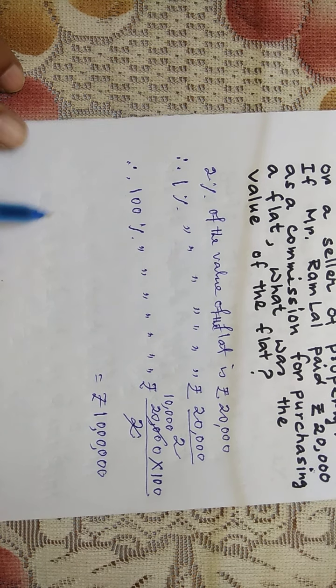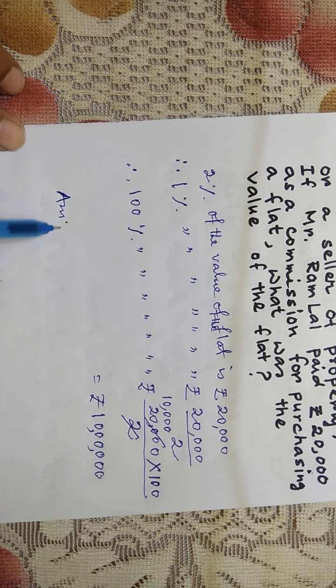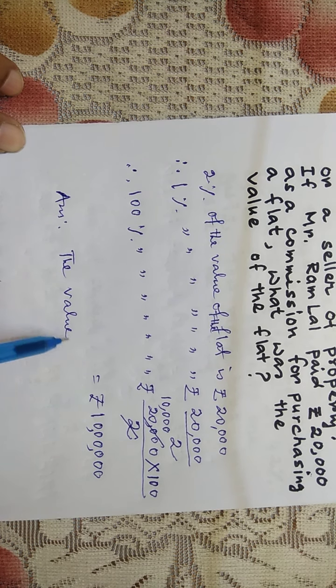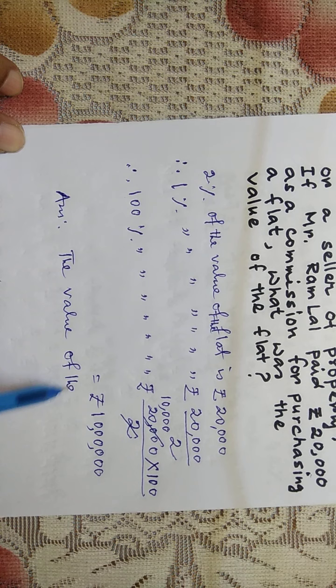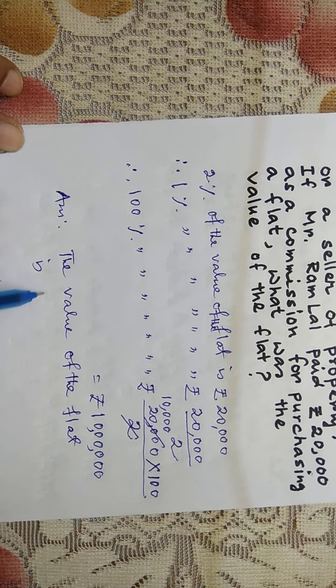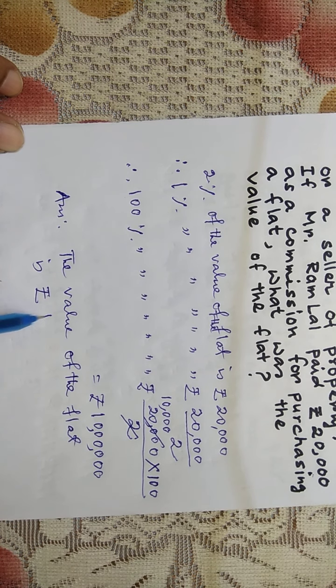So what is the value of the flat? The value of the flat is rupees 10 lakh.